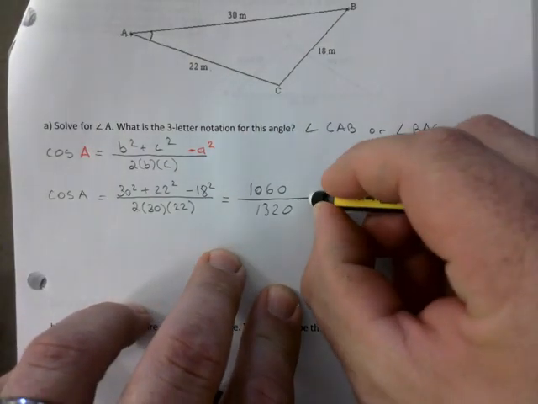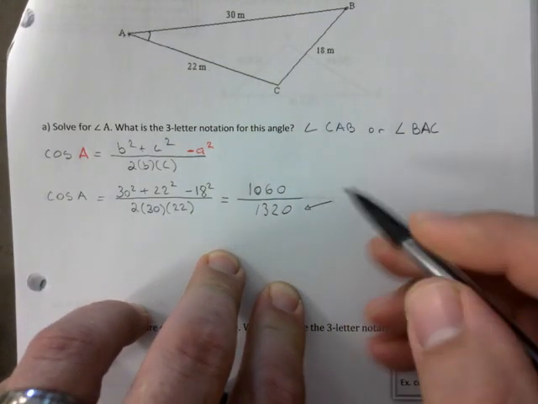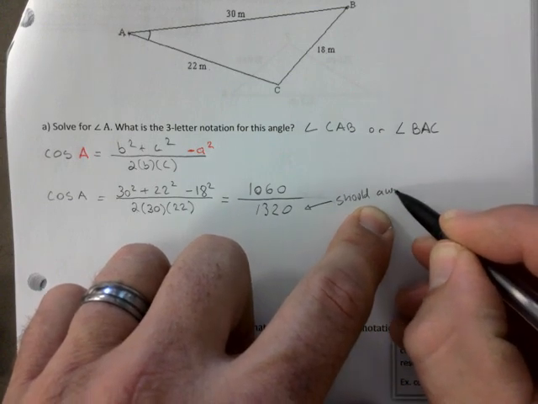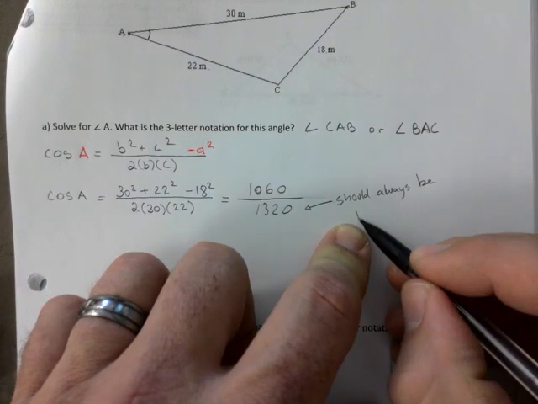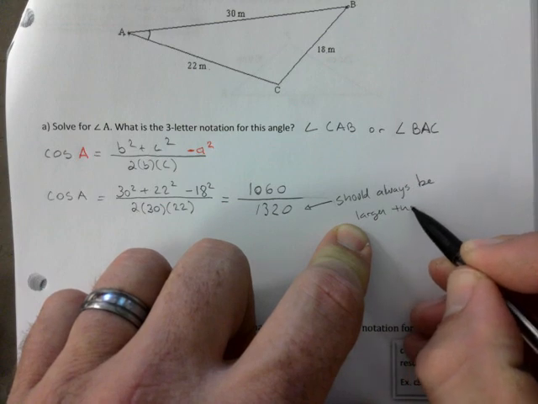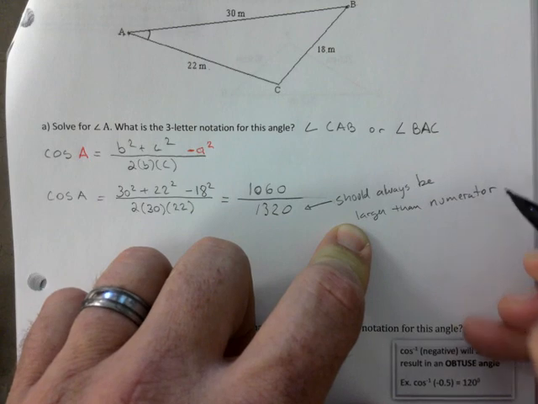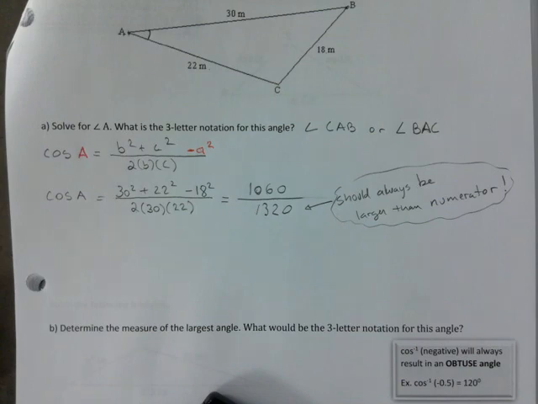I will say this right here. This number should always be larger than the numerator. If it's not, you go back and check your formula. Did you add versus subtract? Did you not square one of the numbers? What did you do? Something went wrong, okay?